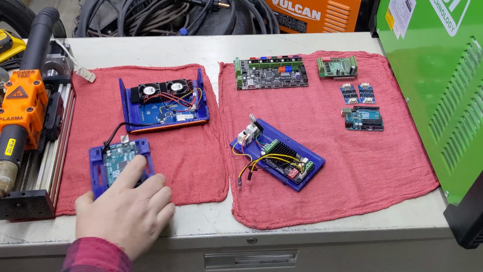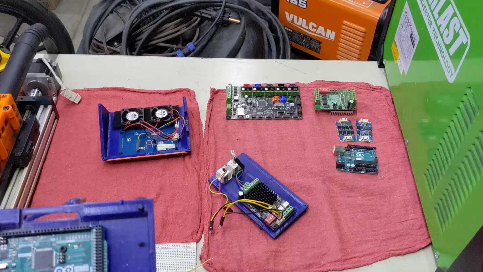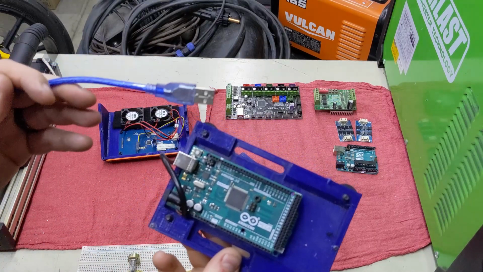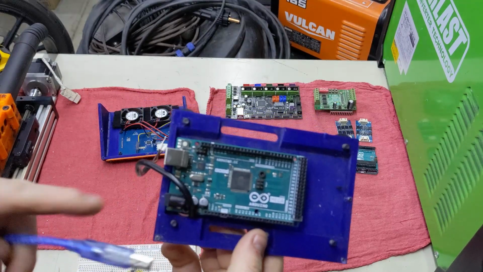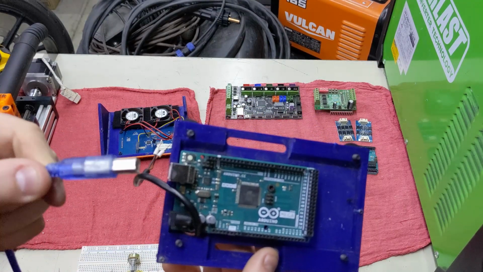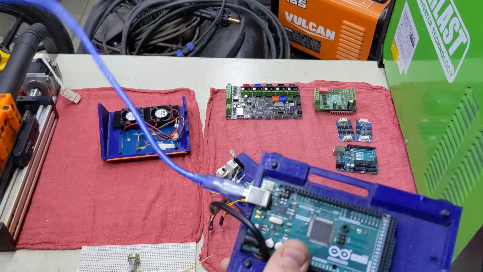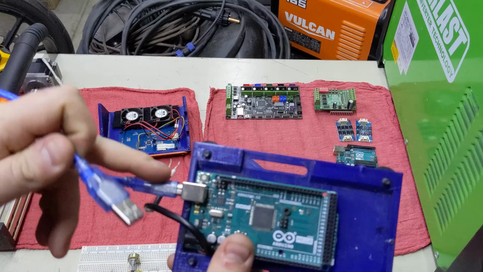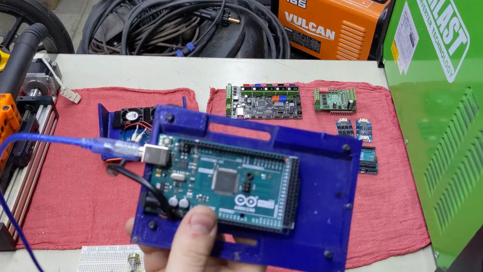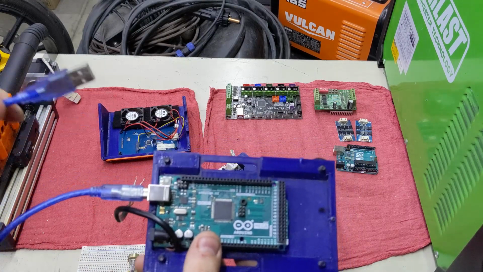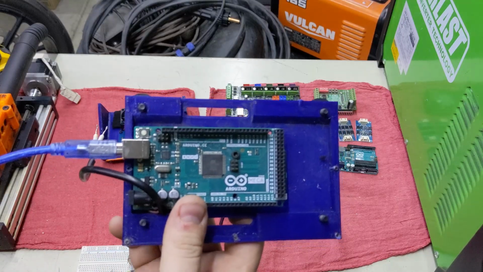Driver board, Arduino Mega, display screen and fans. Okay, so I'm going to load the firmware onto the Arduino Mega with just the provided USB A, I think it is, to USB B. I don't remember. But pretty standard cable. Plug this into your computer, and then you should be able to flash the firmware with the instructions next. Let's do that.